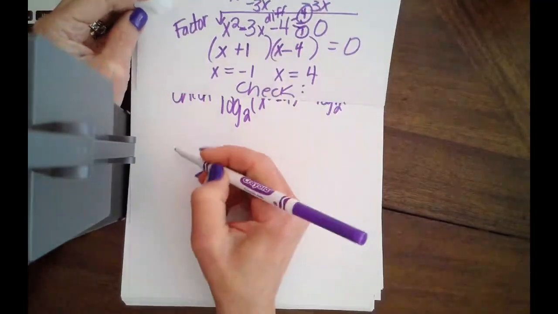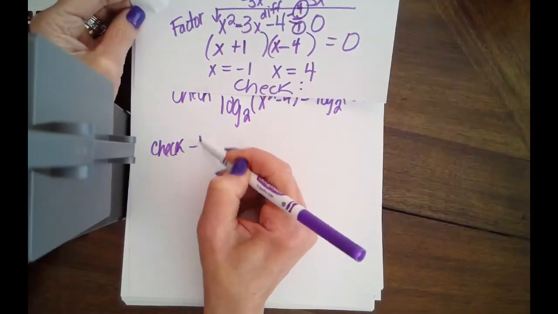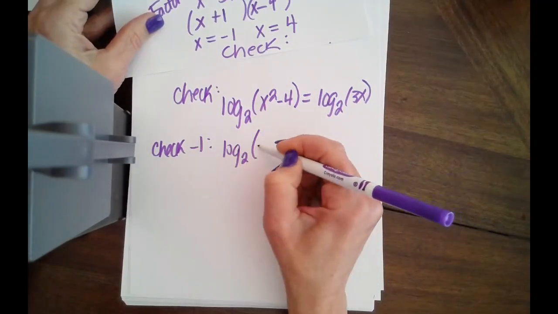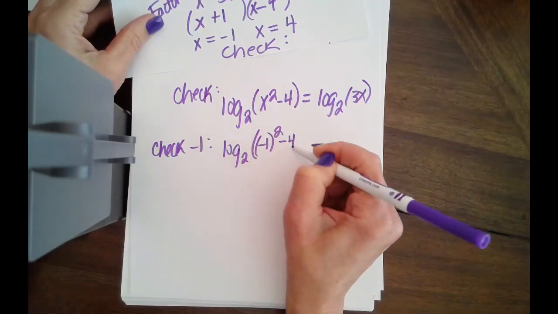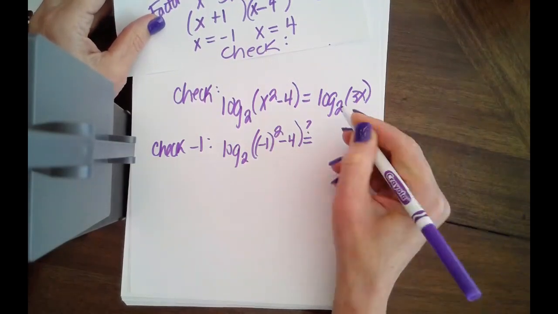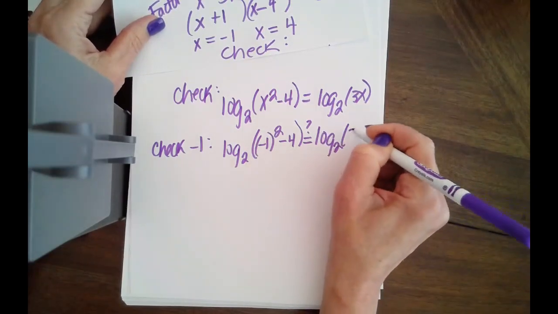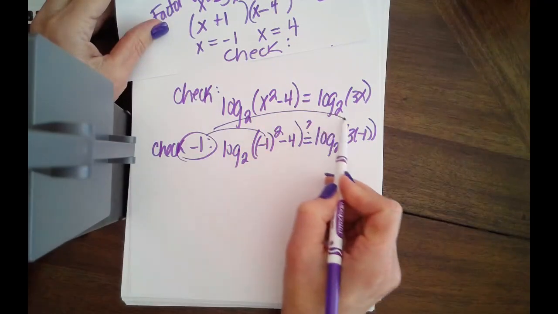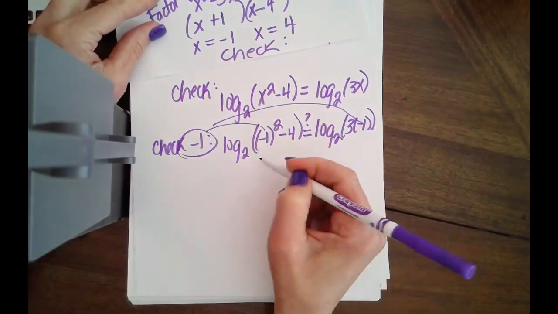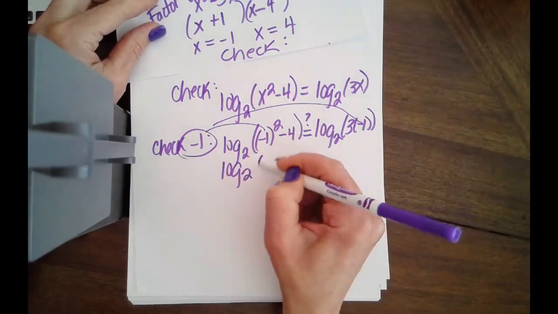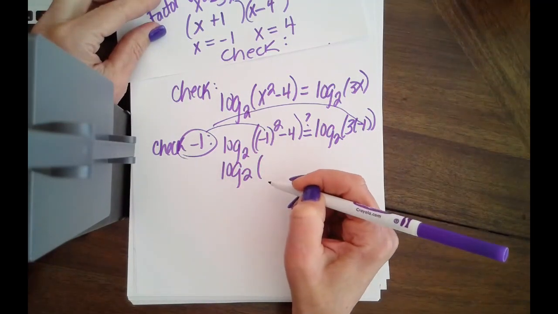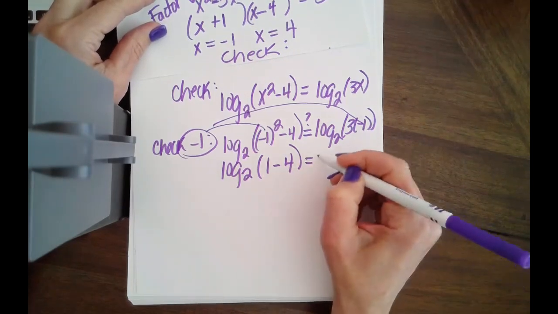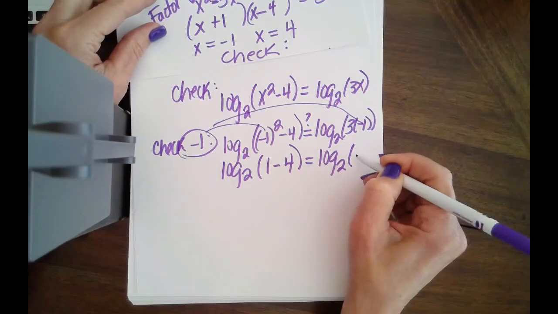All right, so let's check negative 1. We're going to say, log base 2 of negative 1 squared minus 4, and we're asking, is that equal to log base 2 of 3 times negative 1? All I'm doing is inserting negative 1 here and negative 1 there in place of x. So this is going to give me log base 2. Negative 1 squared is 1, so that's going to be 1 minus 4 equal to log base 2 of negative 3.